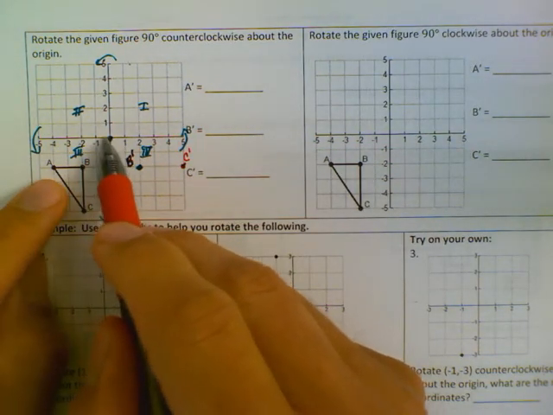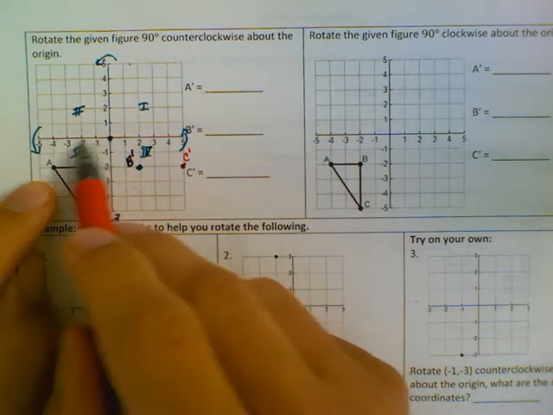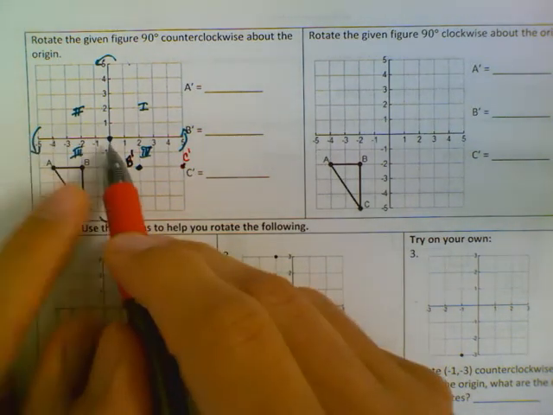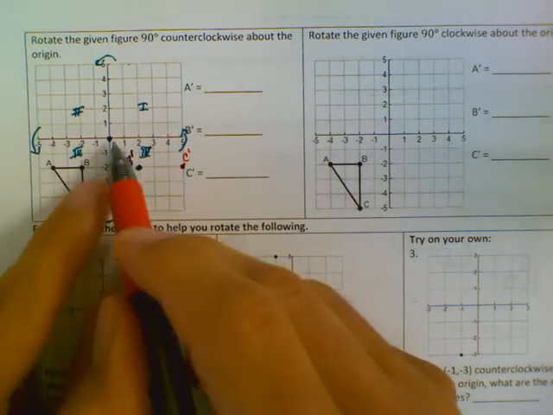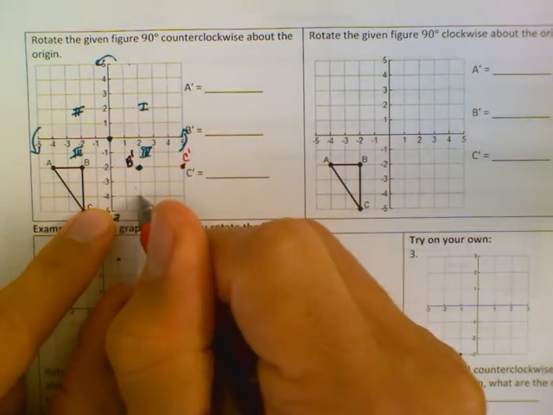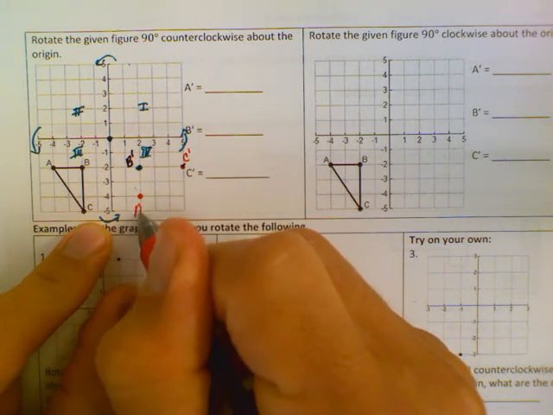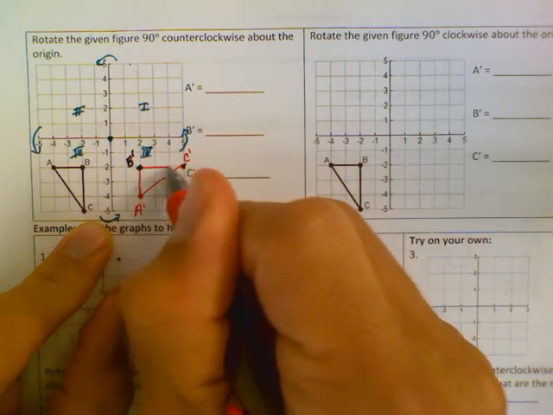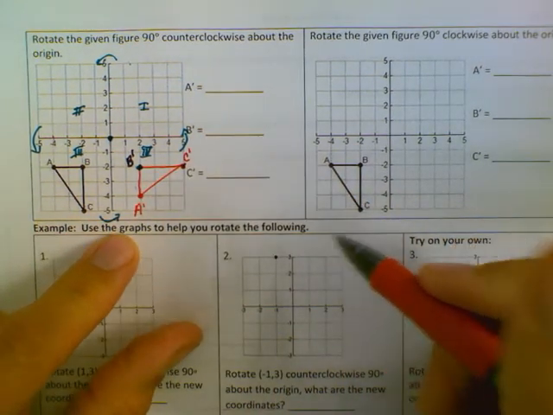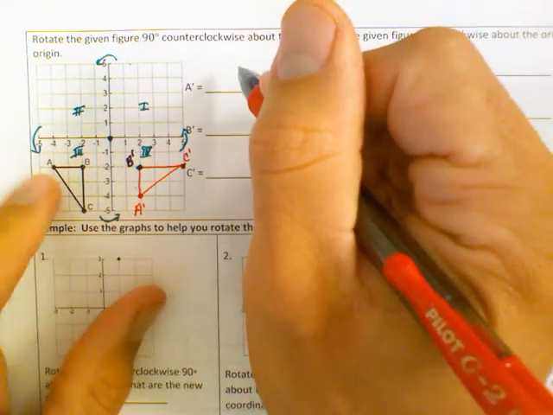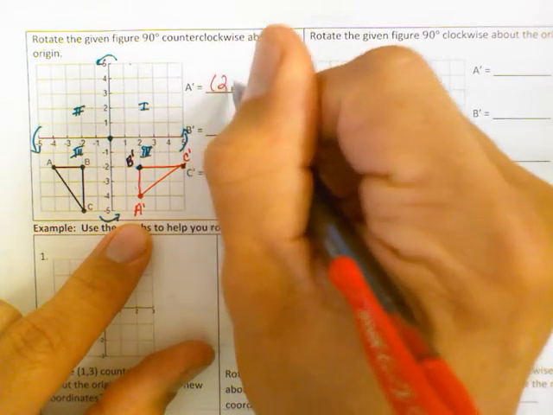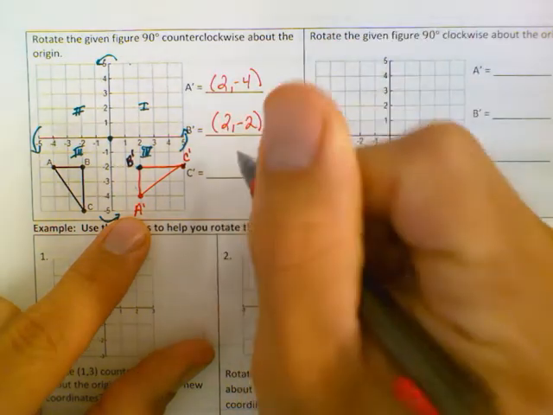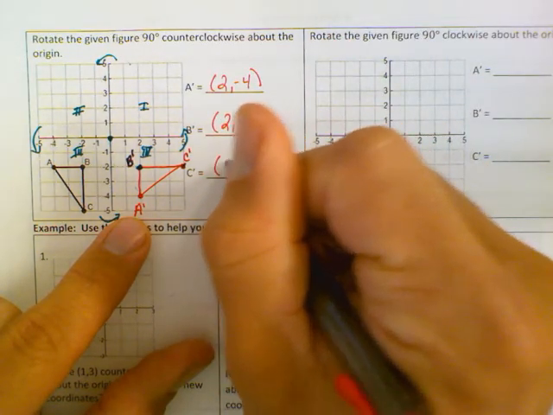Now it might be more convenient to come on 4, off 2. And we can do that. We're just going to rotate that L down here. On 4, off 2. That'll be A prime. And then you connect the dots with nice straight lines there. And then you can write down your coordinates. A prime is 2, -4. B prime is 2, -2. C prime is 5, -2.